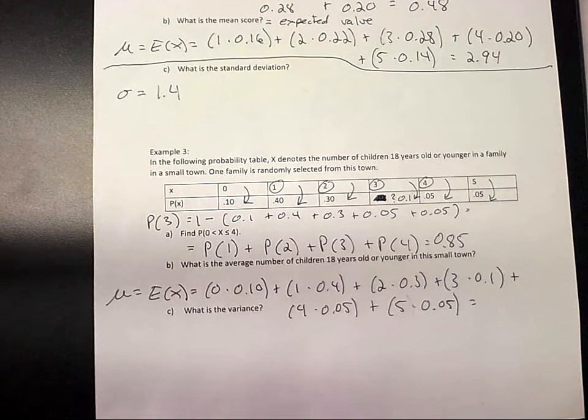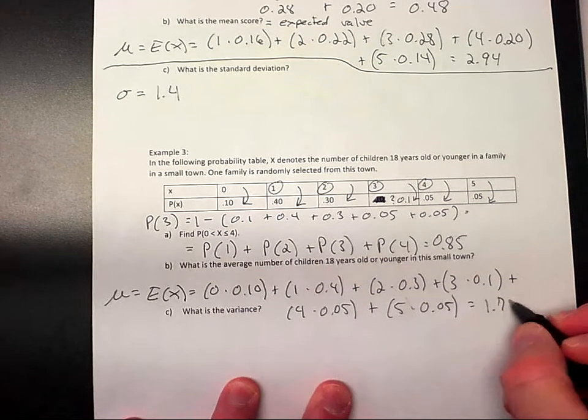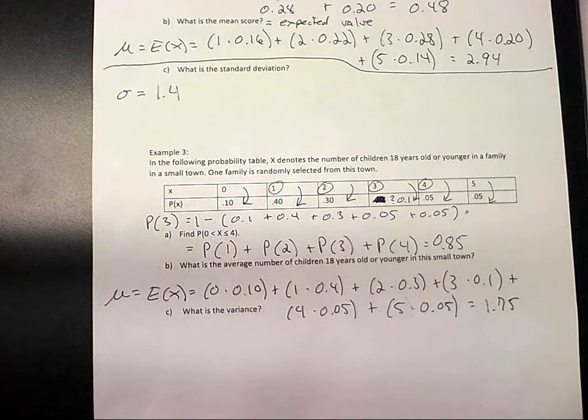And if you do all of this, what do you get? 1.75. Anybody else get 1.75? Cool. 1.75 it is. Any questions about how to calculate the mean or the expected value of a discrete random variable?